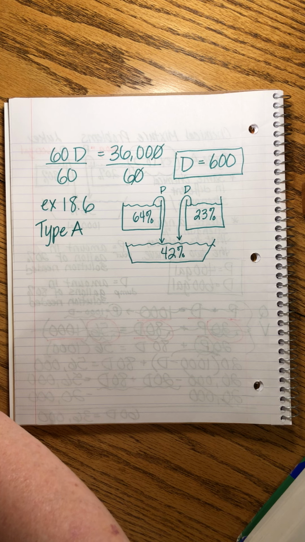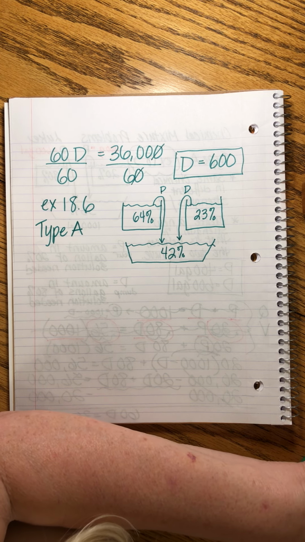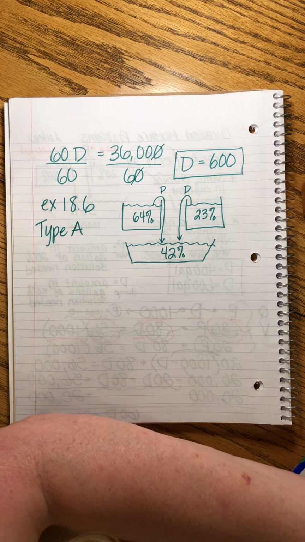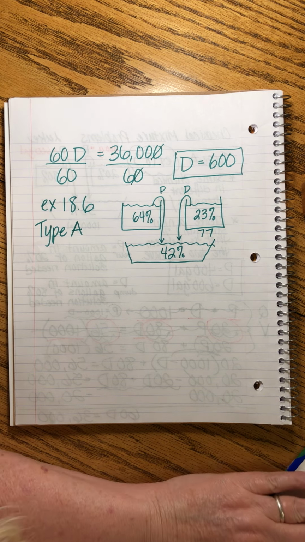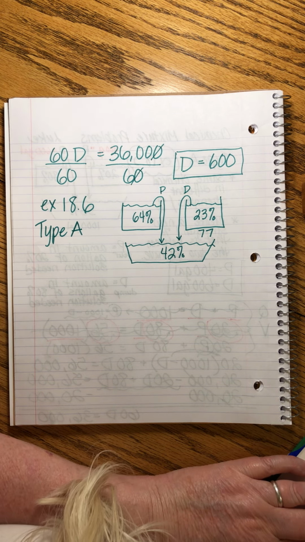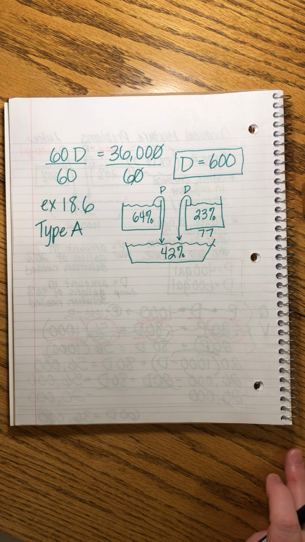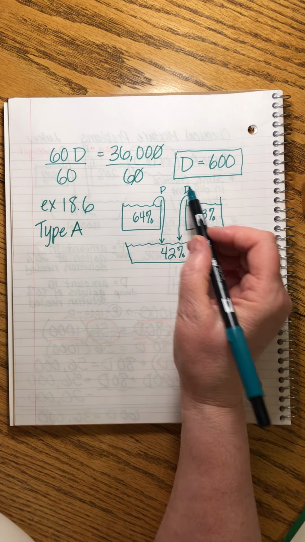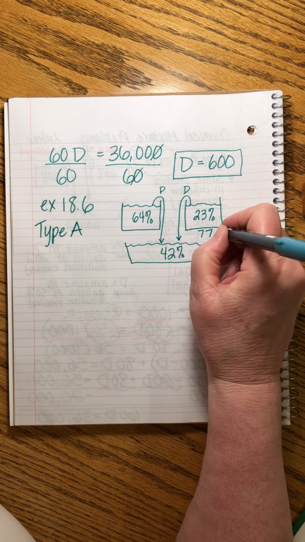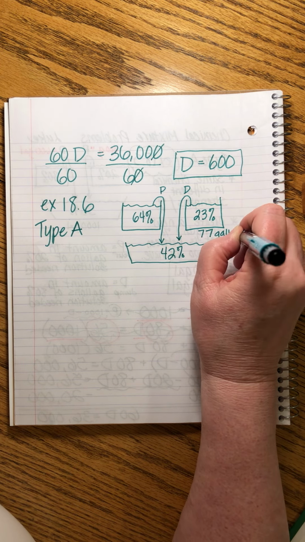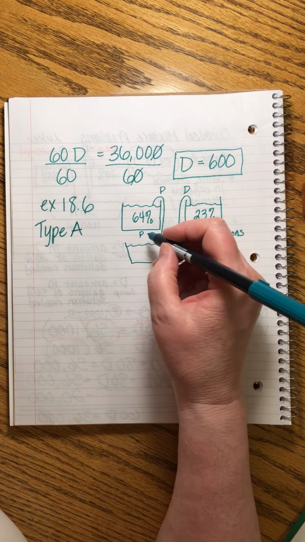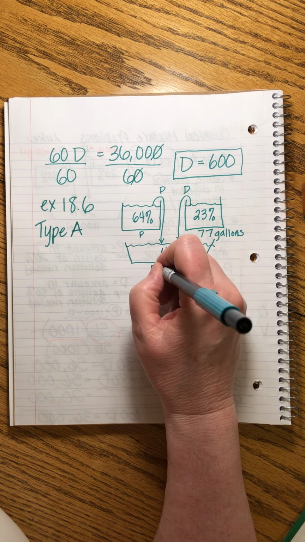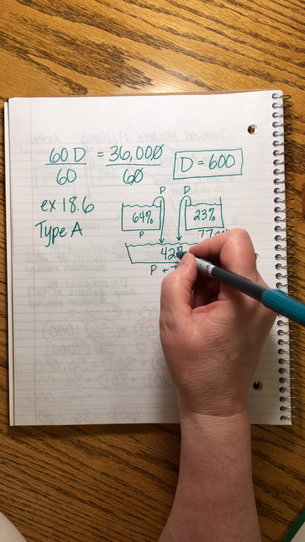Do we have any information? It says how many liters of a 64% glycol must be added to 77 liters to get a 42%. Okay, so this time we know that the amount here is 77 gallons. We don't know how much we have here, but we already said, oh, P, that's the number in gallons, right, that we're pouring in. So we can see that this is P plus 77. That's how much is in here.